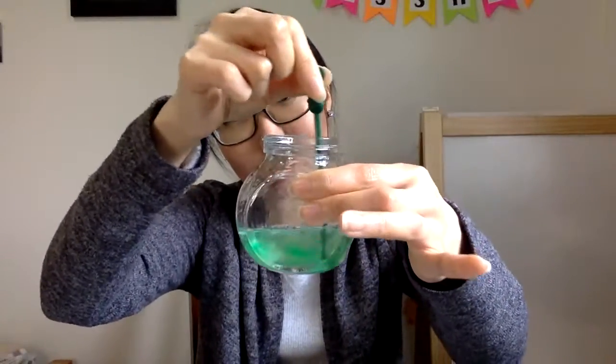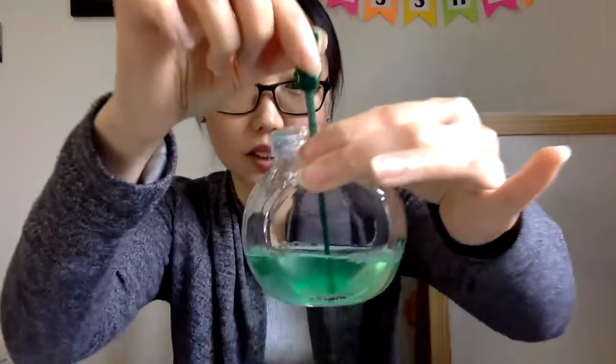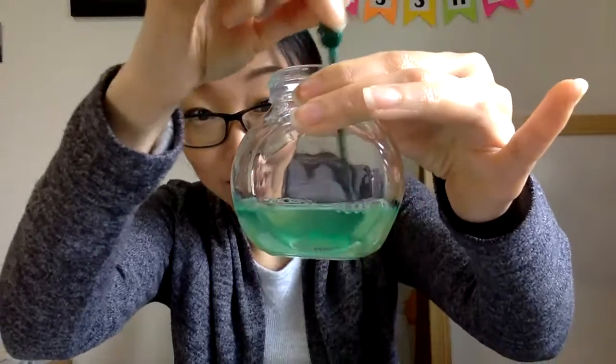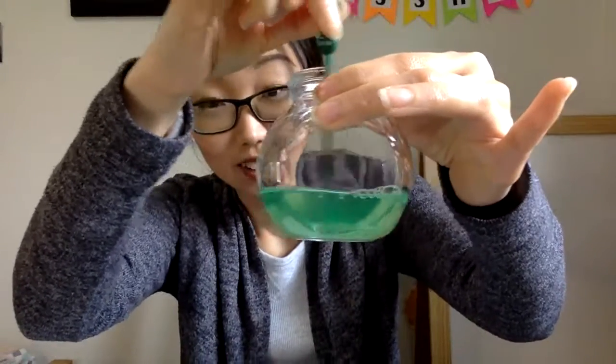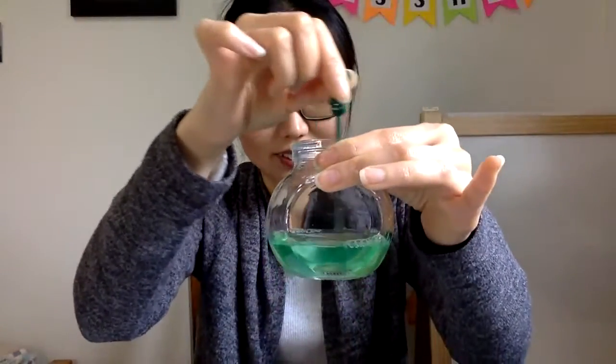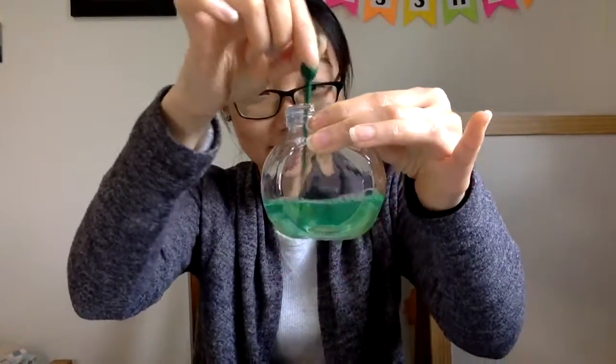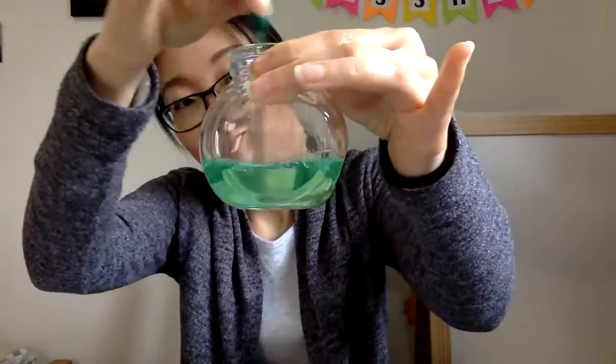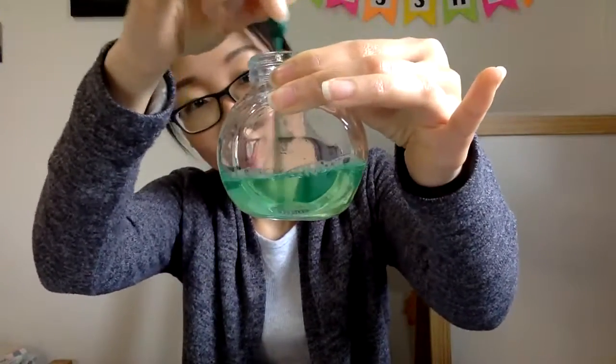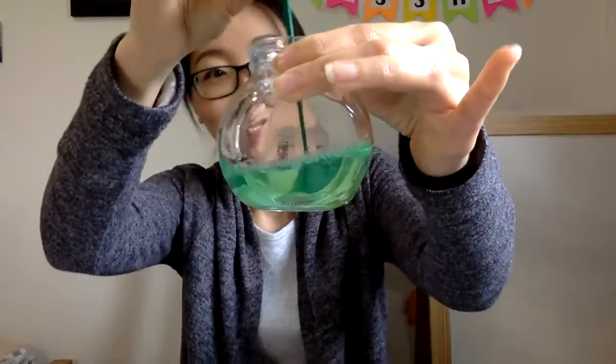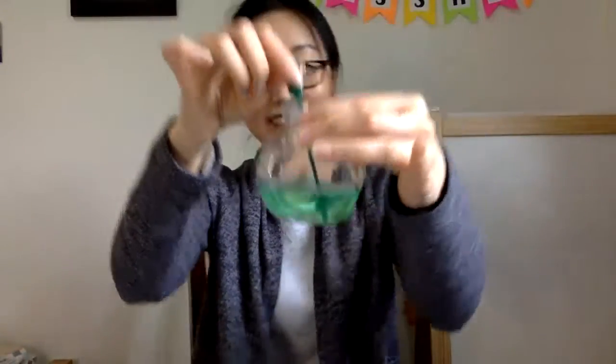Oh, I see little bubbles. I can see little bubbles. Do you see? So you can mix yours. All right. Now the water is changing color. I think it's changed. It's green now, right? Because my soap was green.